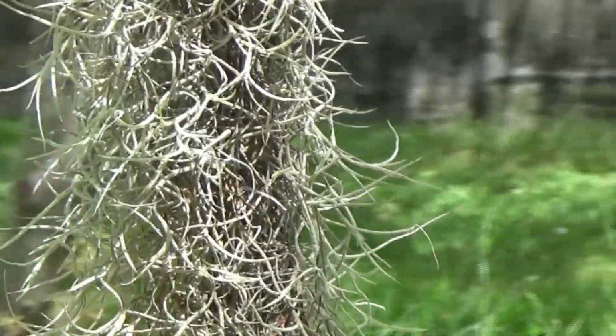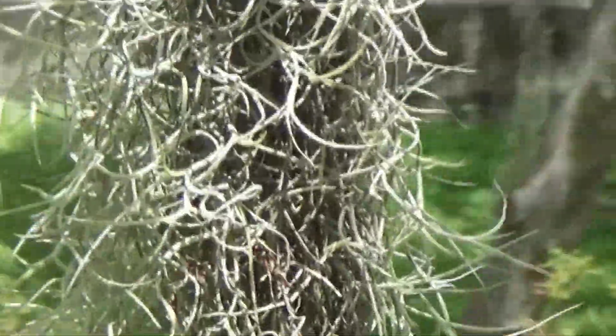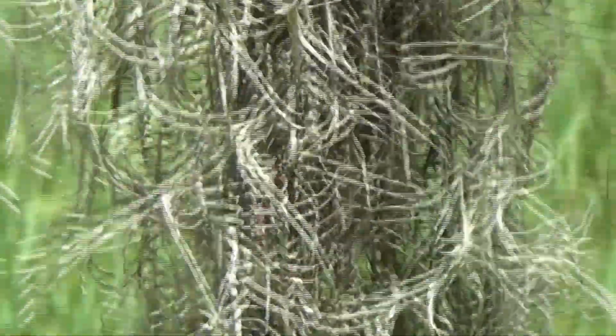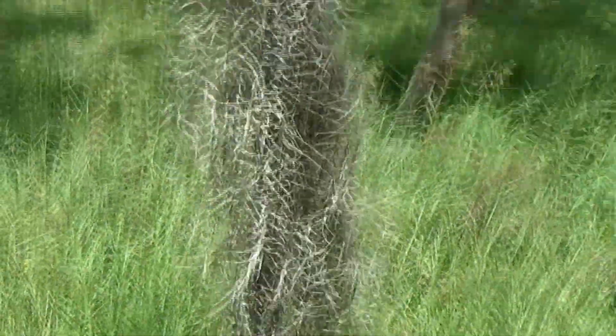But what about Spanish moss? Spanish moss is actually a flowering plant. It's in Division Magnoliophyta. Make sure now you don't put down Bryophyta for Spanish moss.